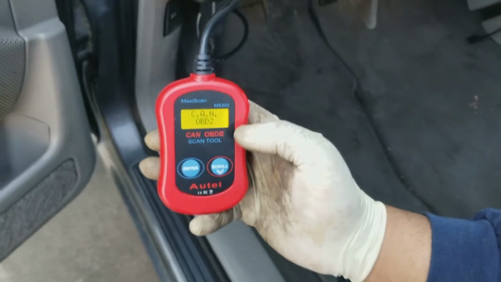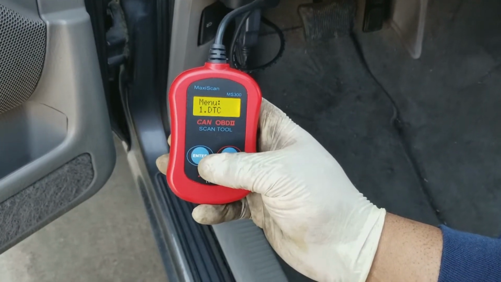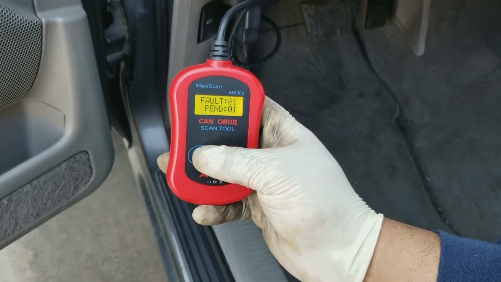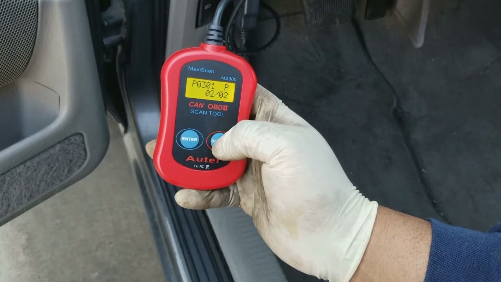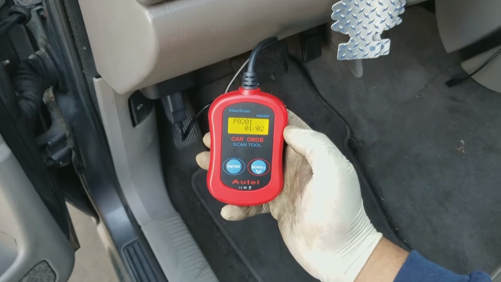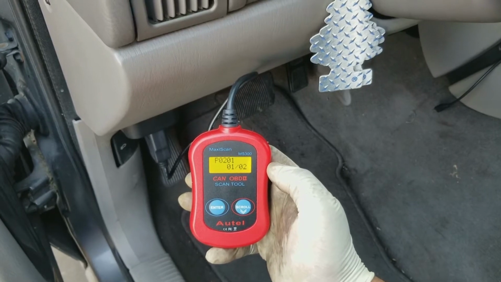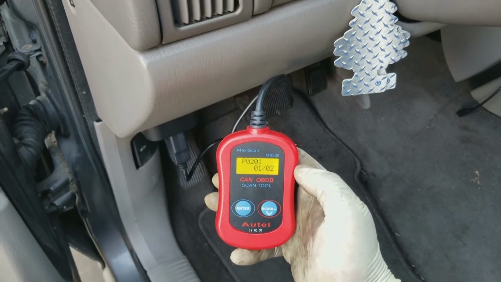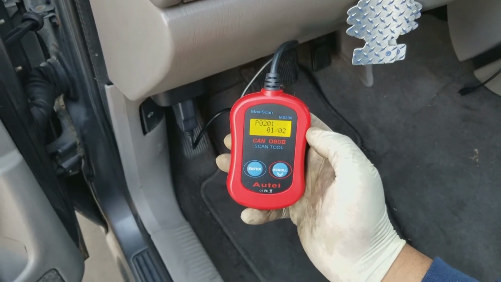Let's see what this says. We'll go to enter. So it has one fault and one pending. And we have a P0201 and a P0301 pending. So with this scan tool, all you're going to get is your P code, and you're not going to get any freeze frame data or any live data. You will have to go back and look up this code to get the information that you need from it.